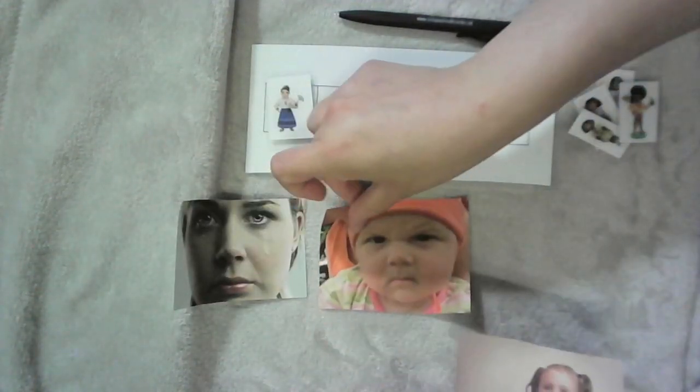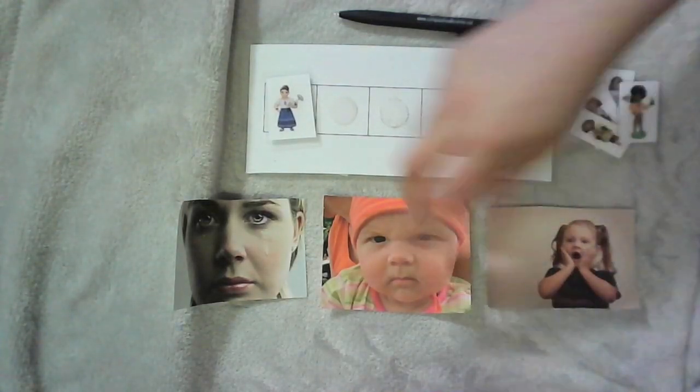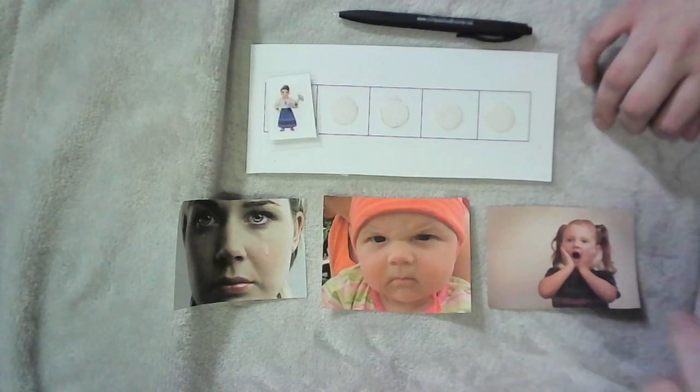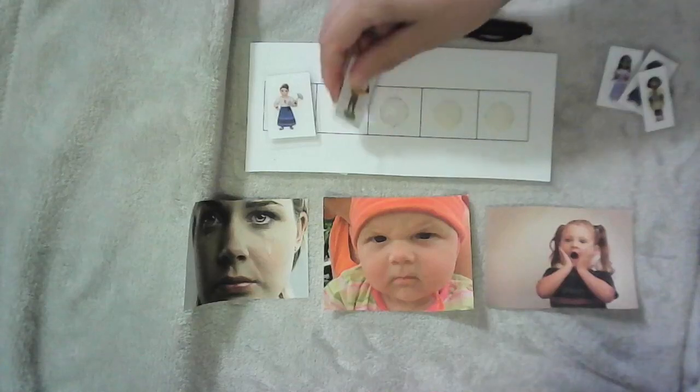Now we're going to mix them up. They're not in the same spot anymore. I can't remember where the other two were, but that one definitely moved. So again, touch who feels sad. And then we're going to have a touch. That's correct. Very good. And we're going to mix it up.